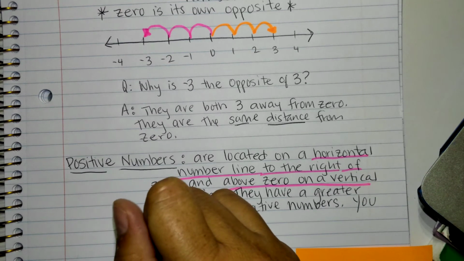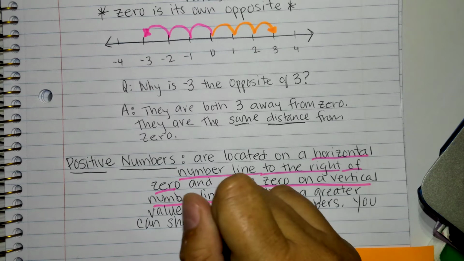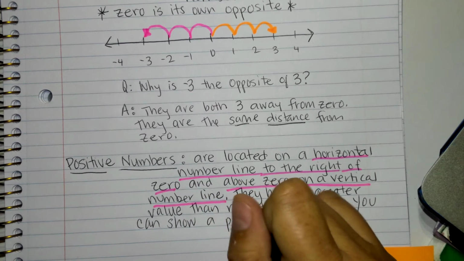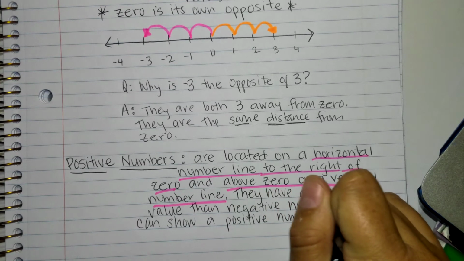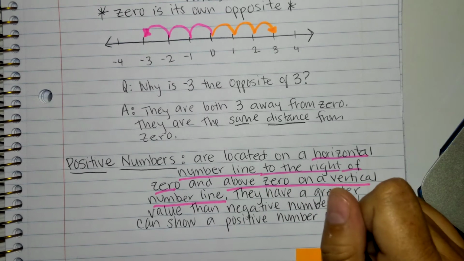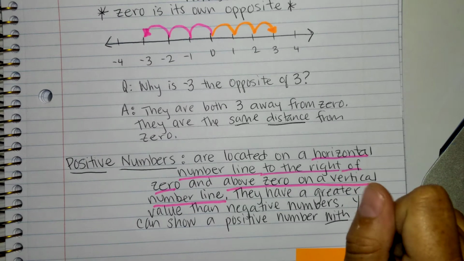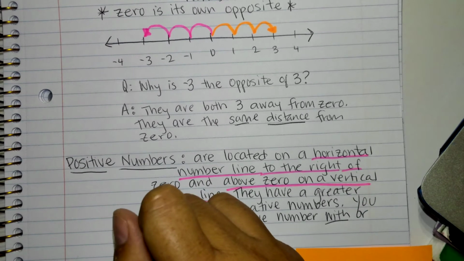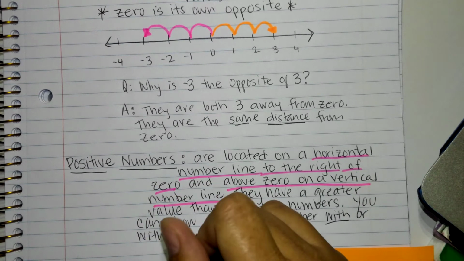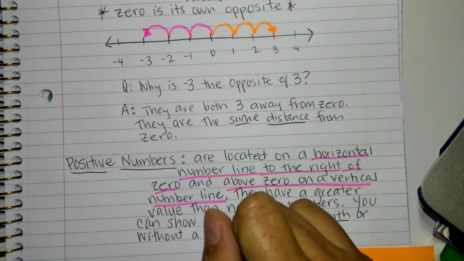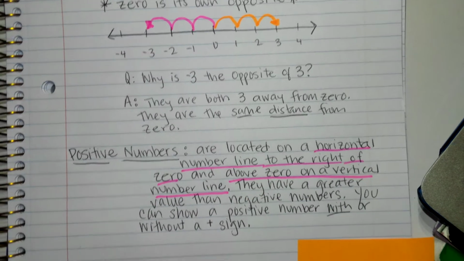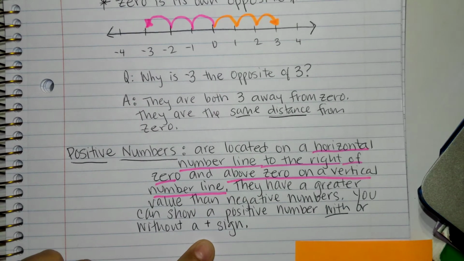You can show a positive number with or without a plus sign. That's going to become more important when we go on to writing equations and solving equations.